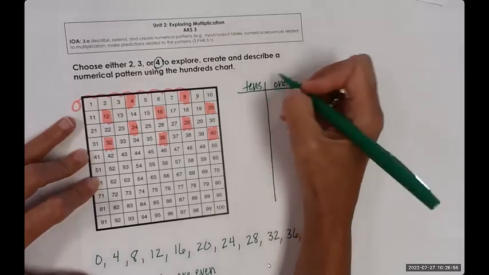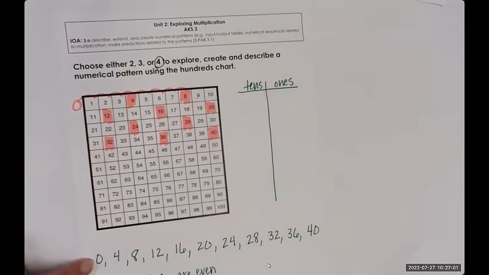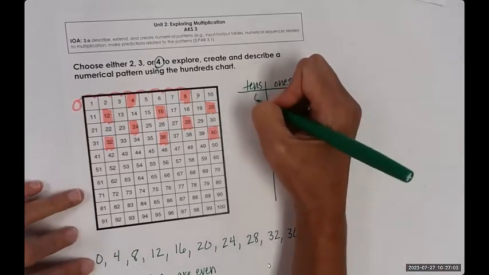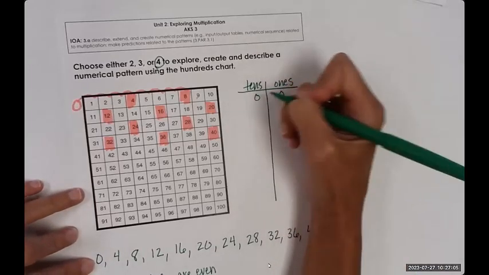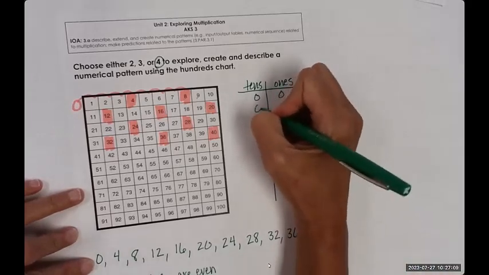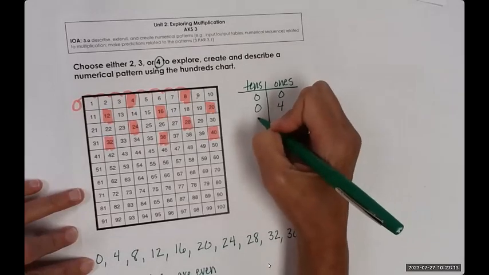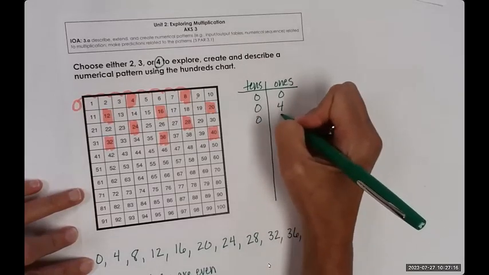Okay, I'm going to start here. Since I have 0 as my first number in my counting sequence, I'm just going to go ahead and list it here because it will help me discover and dig into those patterns as we keep going. Then I'm going to write 0, 4, because there are 0 10s and 4 1s, and 0 10s and 8 1s.